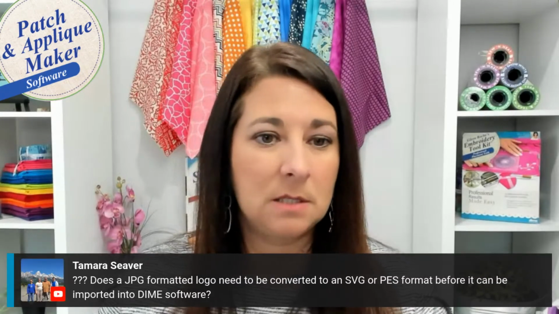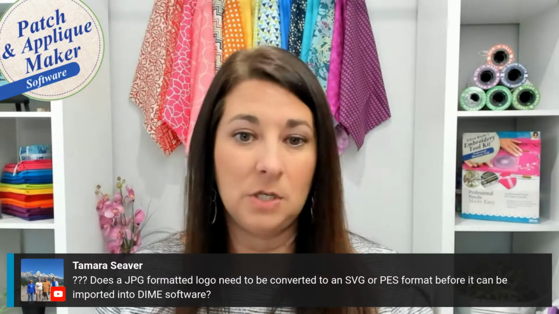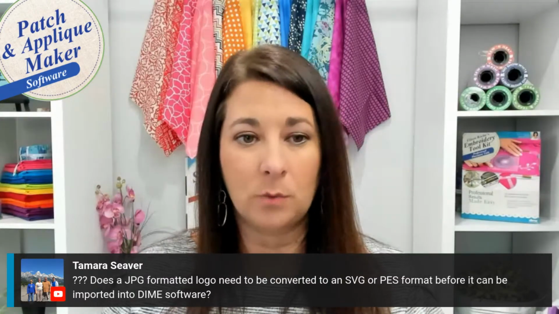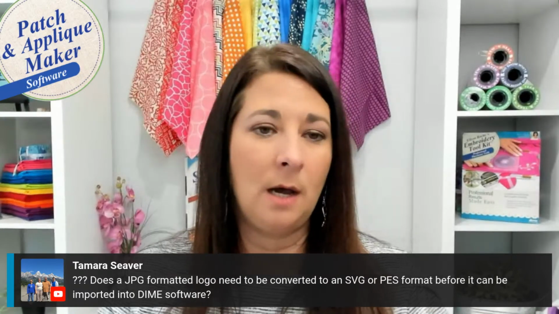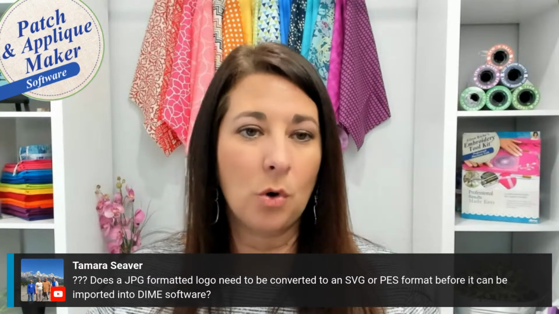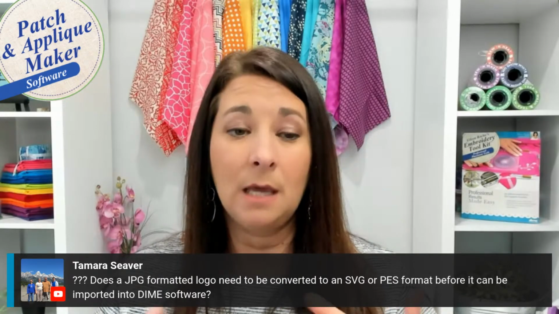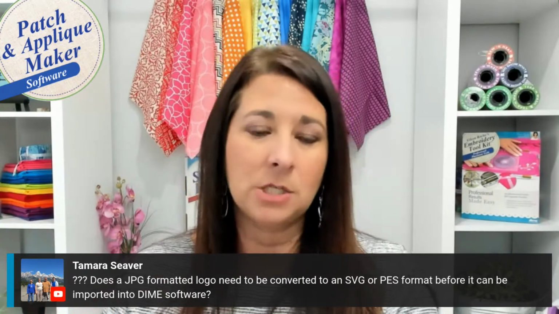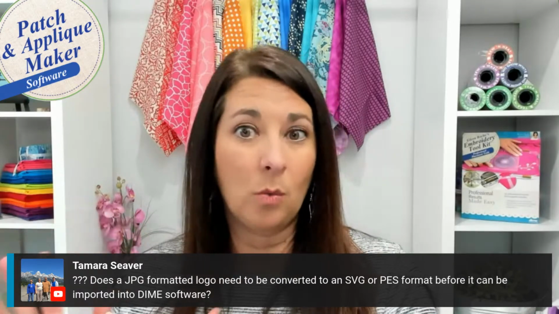And then Tamara says, does a JPEG formatted logo need to be converted to an SVG so you can import it in the software? That would be best. Tamara, if you imported it as an SVG, you have more control over converting it to the stitches and things. If you don't have an SVG, you can import a JPEG into Patch and Applique Maker, but then you would need to trace it with the artwork tools.